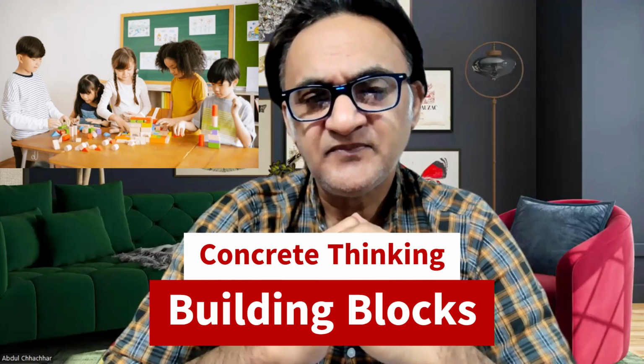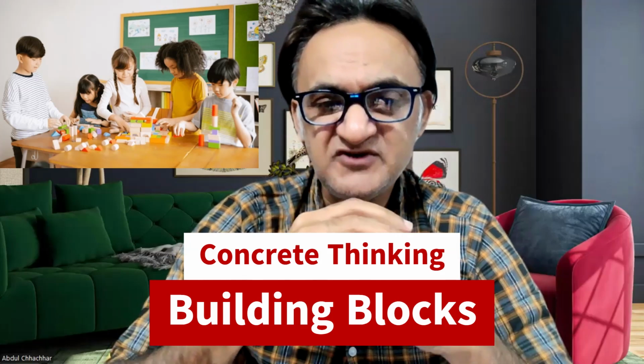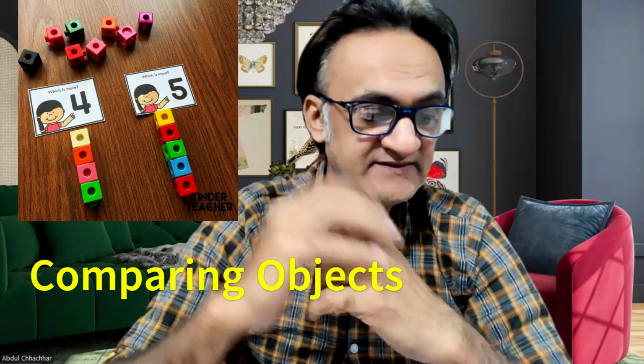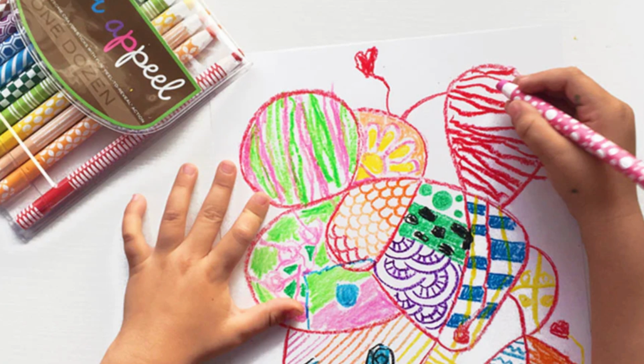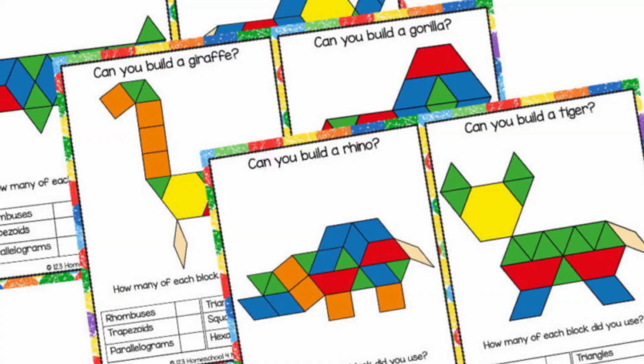In this concept, we can conduct some experiences. What type of experiences can we ask the students to do? We can ask the students to build blocks, compare objects, create designs, draw something, and combine shapes to create new shapes.